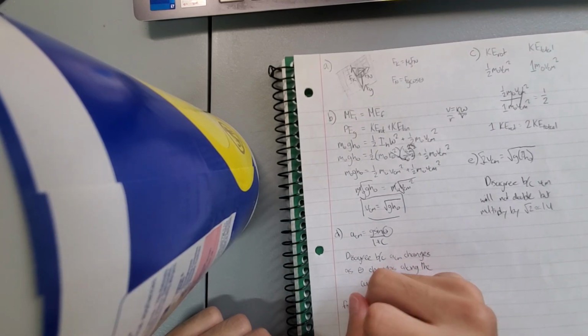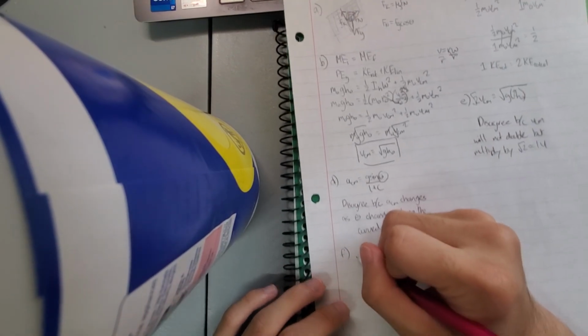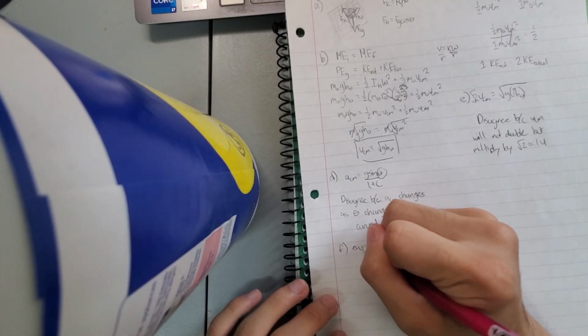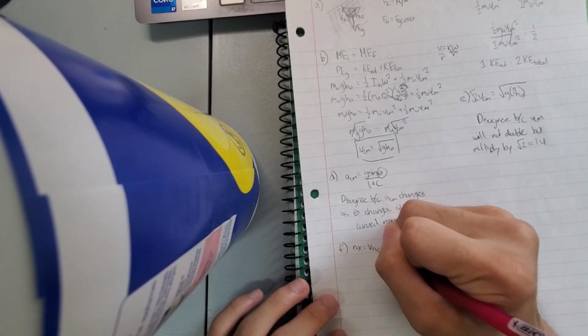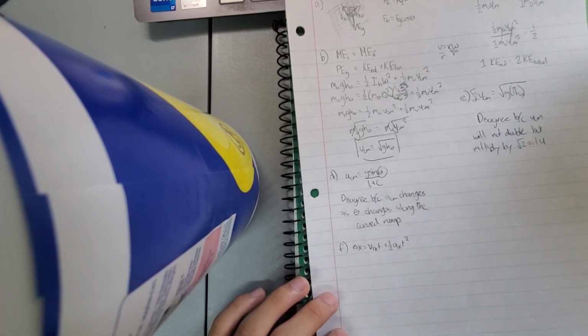F. Okay, so now the hoop is gonna leave the table, and we have to find the time of flight once the hoop leaves the table. So I'm gonna use this displacement formula, equals v_ix t plus 1/2 a_x t squared.